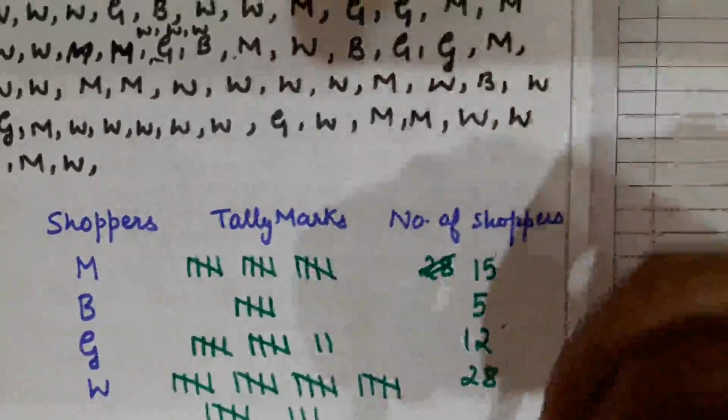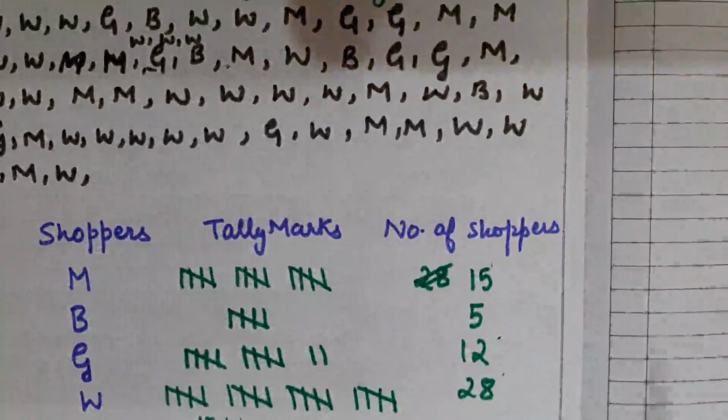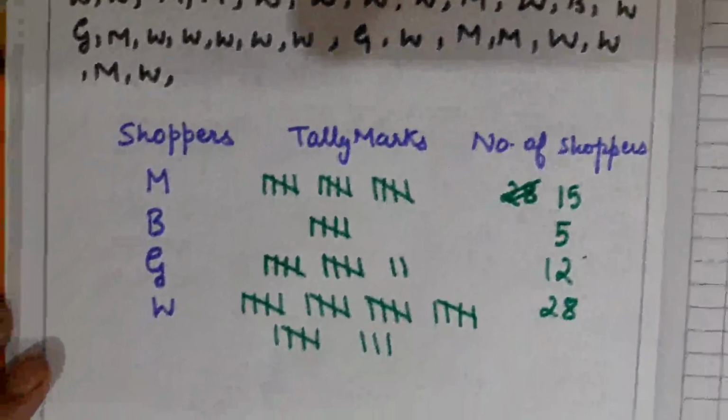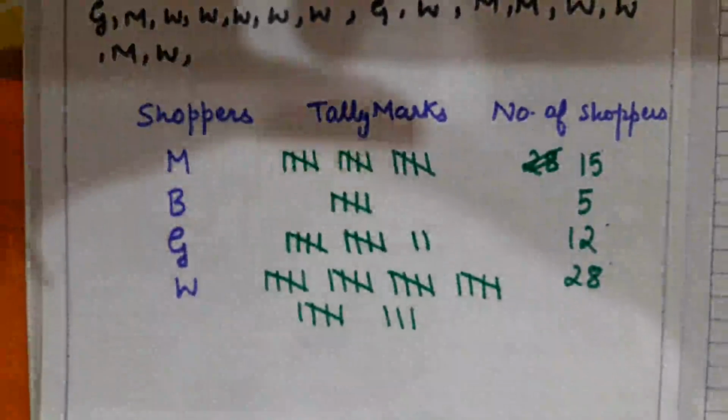Let me show you one more time how we actually represent this. The already solved one I have explained to you. I will show 28 in front of you. How can we represent 28? 1, 2, 3, 4, this slanting one is 5. Then 6, 7, 8, 9, 10.